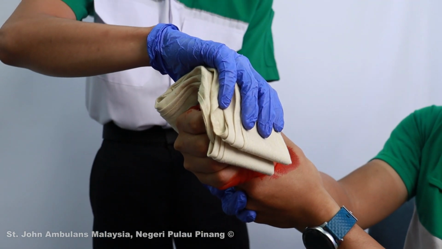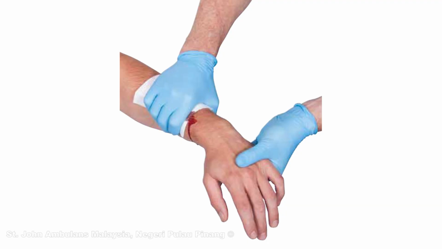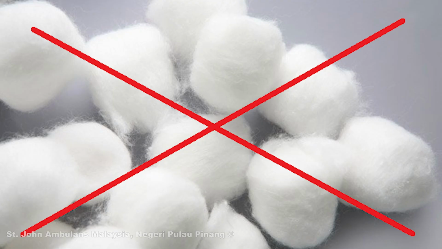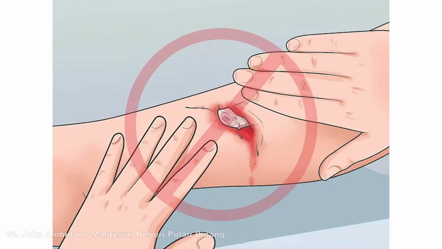And also have learned some of the functions of dressing, which are prevent infection and apply pressure on wound. Dressing must be in clean and non-fluffy material. And most importantly, never touch the wound with your bare hands and put on PPE before assessing the casualty.